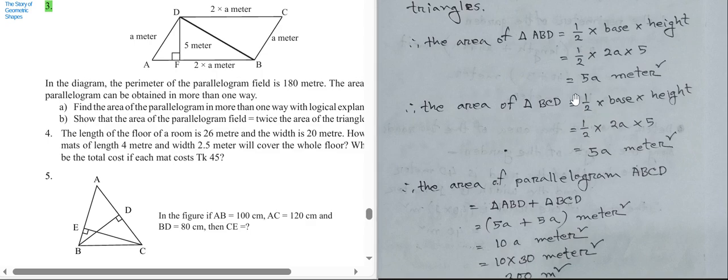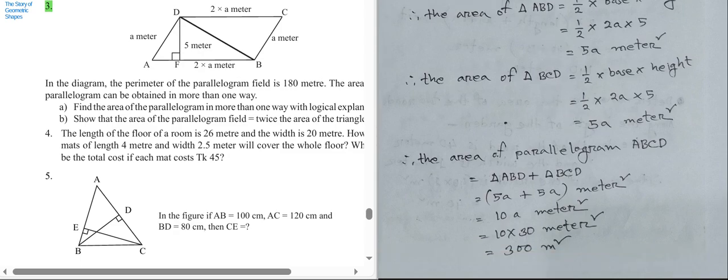We see that both triangles have the same area, 5a square meter. Triangle ABD 5a square meter, triangle BCD 5a square meter. So they are really congruent. So the area of the parallelogram ABCD equals the area of triangle ABD plus the area of triangle BCD.